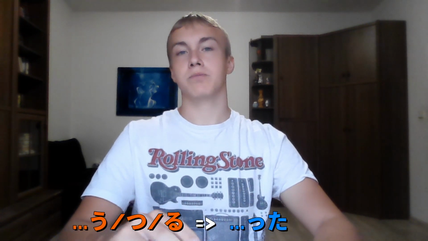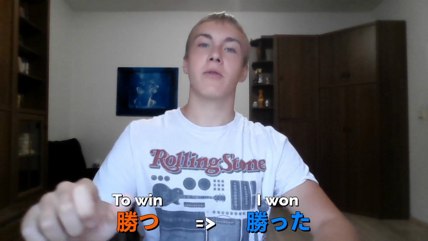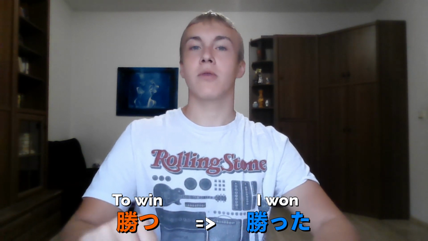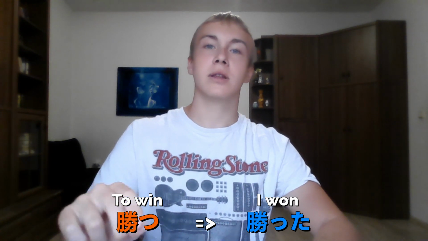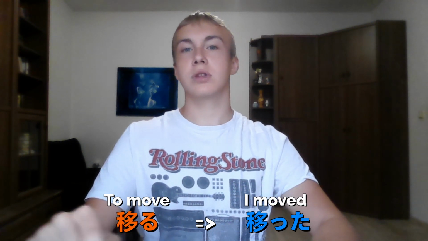Now when you have the most common verbs, which is u, tsu, or ru ending verbs, you will remove the u, tsu, or ru and change it for ta, with a small tsu behind. For example, katsu, katta. If you don't understand small tsu, it's just repeating the first letter in English of the character in hiragana. For example, if you have ta, you will do t, ta. The first t is quite hard, but when you understand it, it is easier. If you have hikaru, hikatta, katsu, katta, utsuru, utsutta.